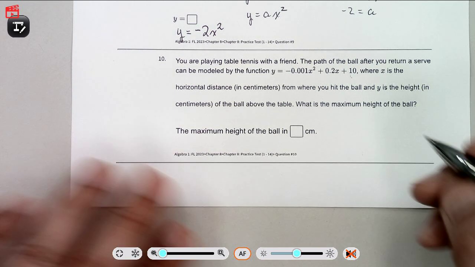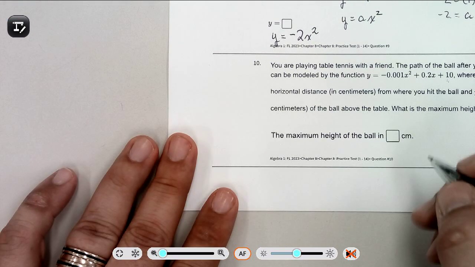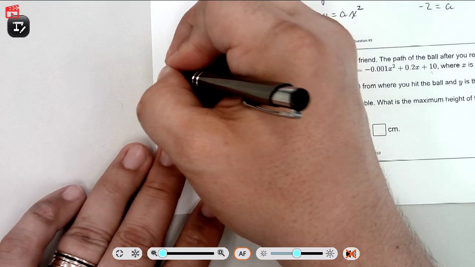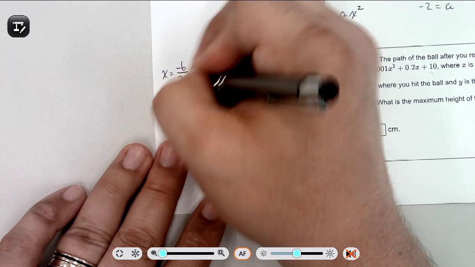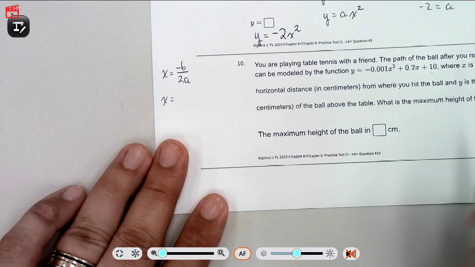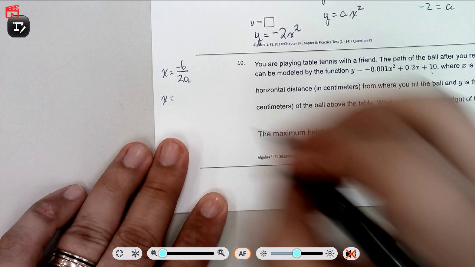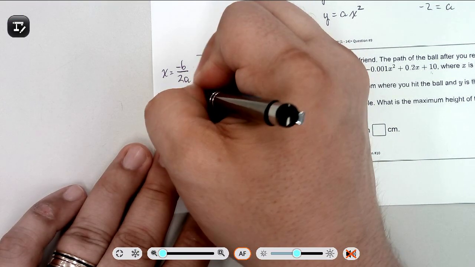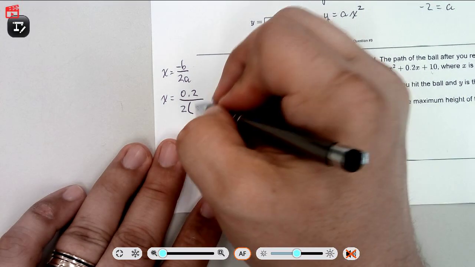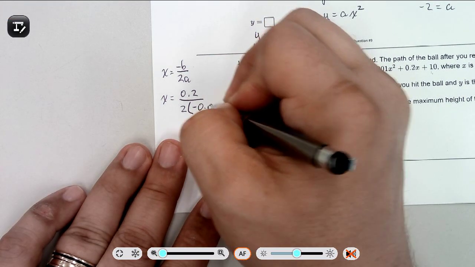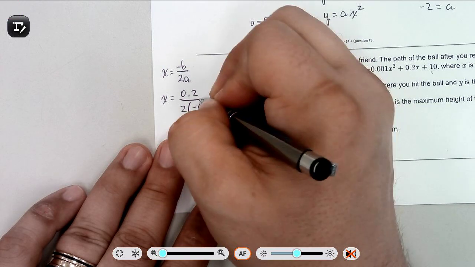But first we need the x value. So we're going to come over here to the margin. We're going to use the formula, the opposite of b over 2a. So the b is 0.2 over 2 times -0.001.